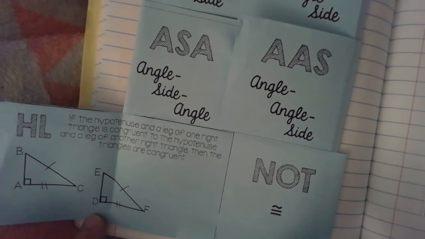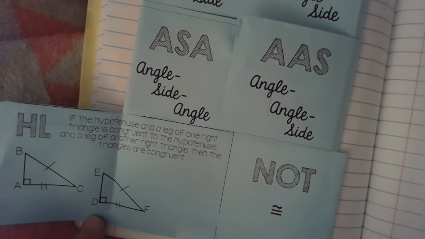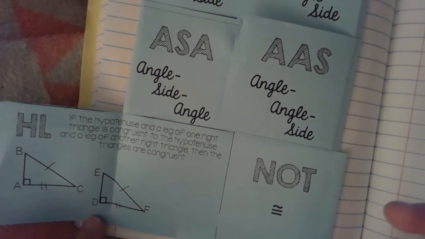So a little vocabulary lesson. Whenever we have a right triangle, we classify the side lengths two ways, either as a leg or as the hypotenuse.